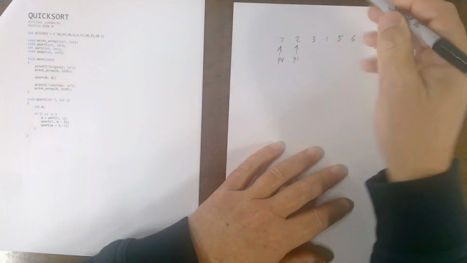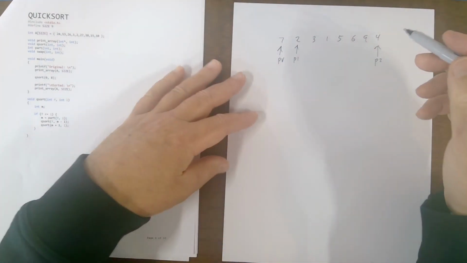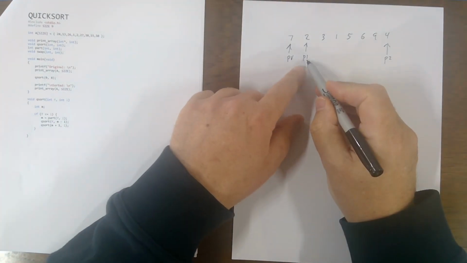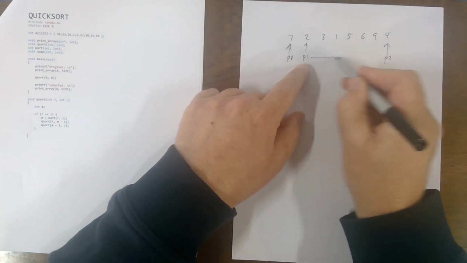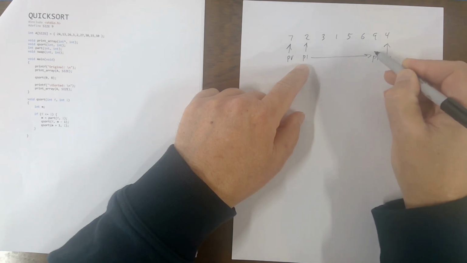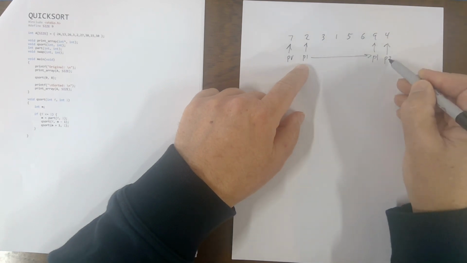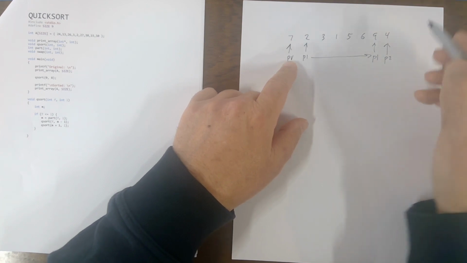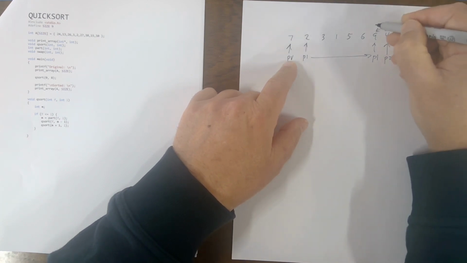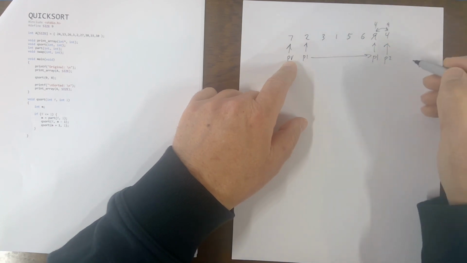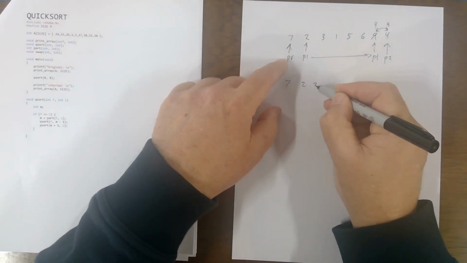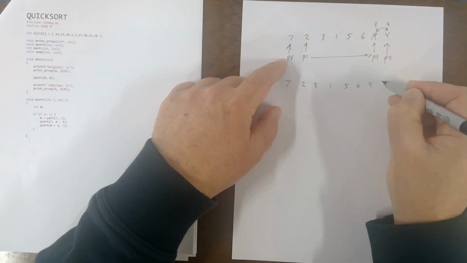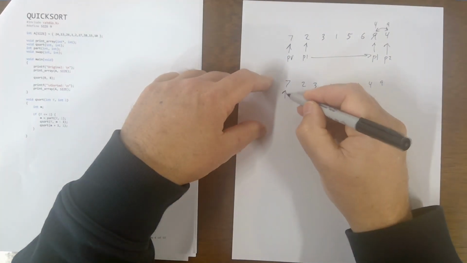And we're doing the partition, which is most of the work here. We move P1 until we find something bigger than the pivot. So it goes all the way down to here. Then we move P2 looking for something smaller than the pivot. And we found it. So we swap P1 and P2. So the 4 and the 9 get swapped. And I could redraw 7, 2, 3, 1, 5, 6, 4, 9. So the pivot's still here.